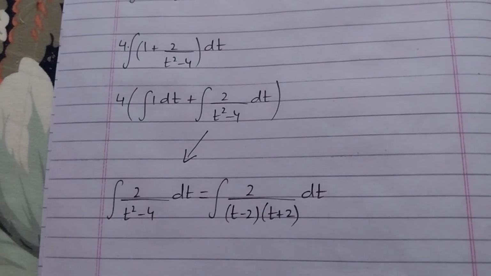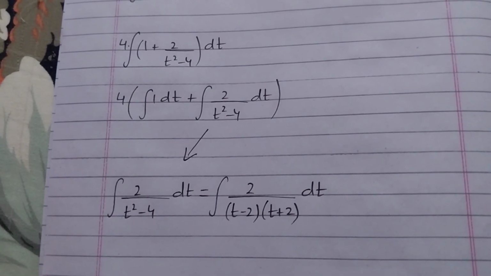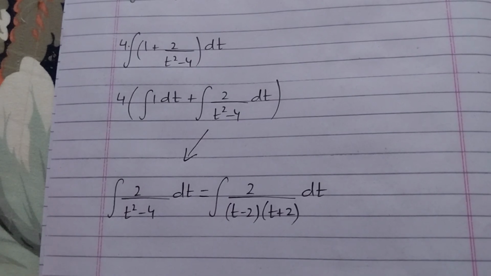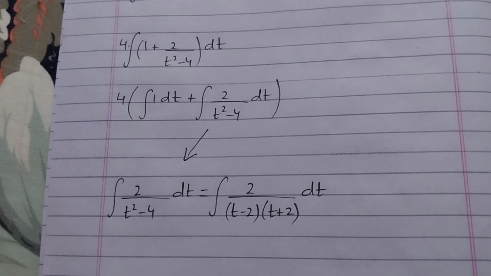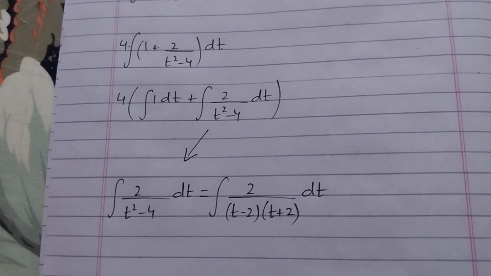So for that, we see that in the denominator we have t square minus 4, which can be written in the form of t square minus 2 squared, which is a square minus b square, and a square minus b square can be factorized in the form of a minus b into a plus b. So we get 2 over t square minus 4, and we are integrating this with respect to t. From that we get 2 over t minus 2 into t plus 2.